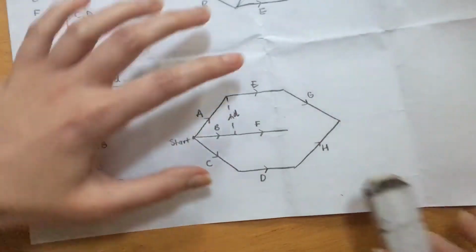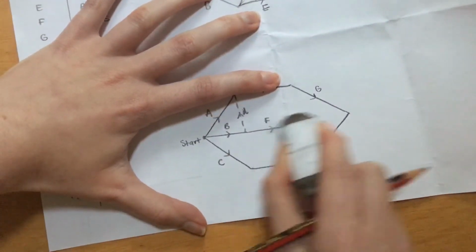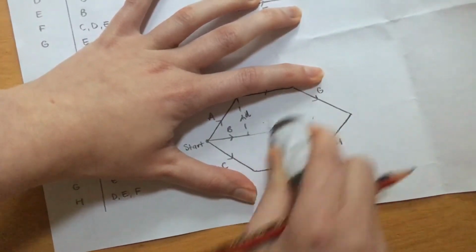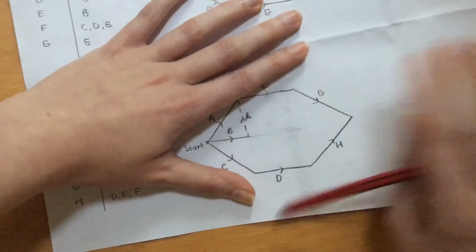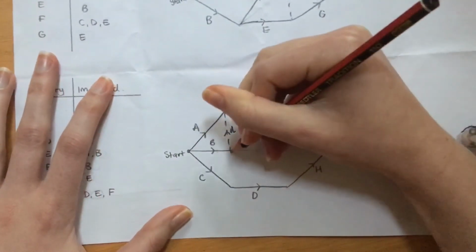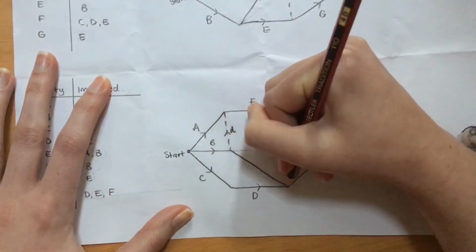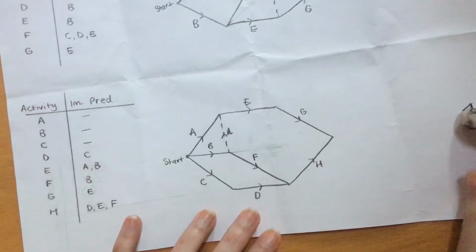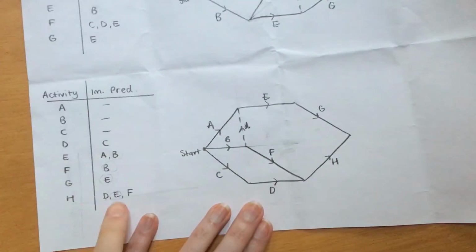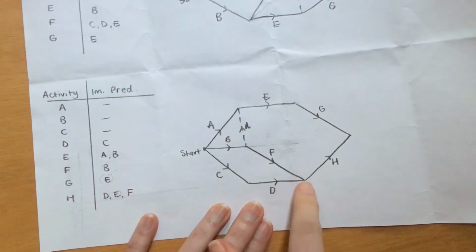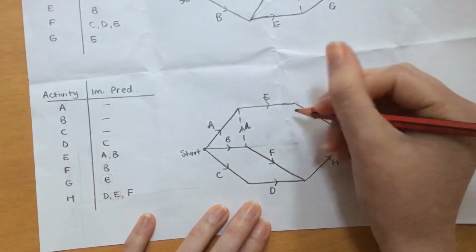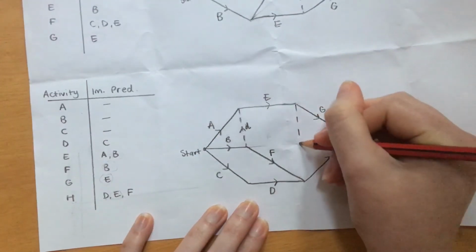to H. So why don't I change my F so that it's angled down towards H? So if I put my F line going down this way. Okay, so far D and F join to H, and I just need E to join to H as well, using the dummy that goes from the end of E to the start of H. So I can have a dummy that goes down this way.